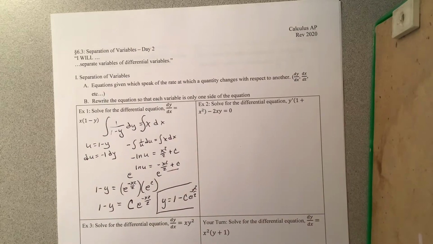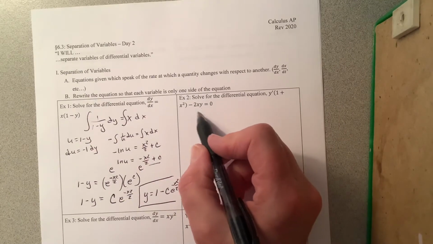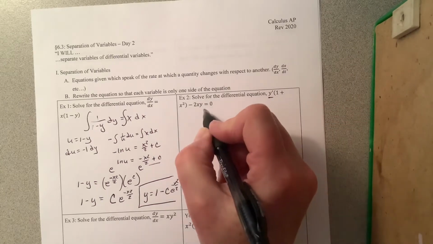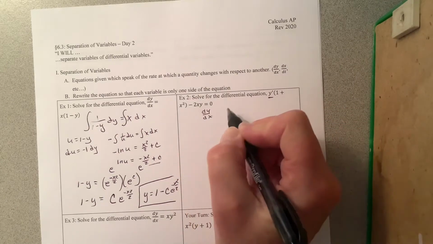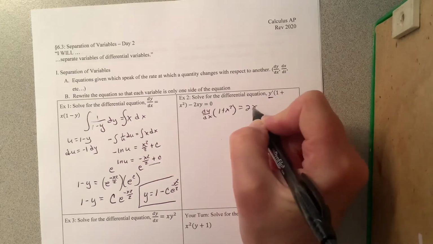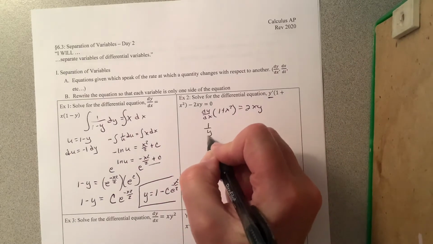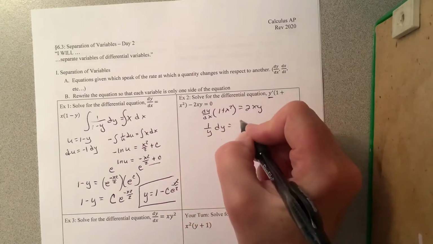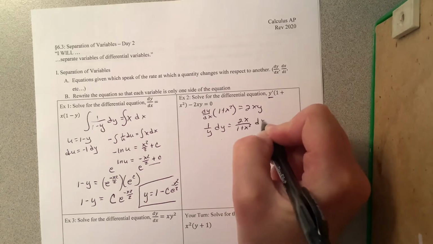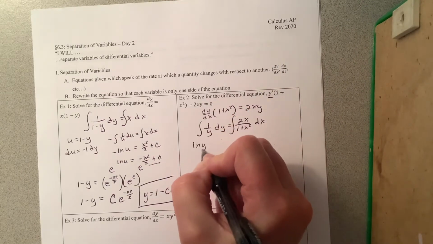Okay, that was really quick. Let's do it again. On this one, I want to add that 2xy to the other side of my equation. And I'm going to rewrite y prime as dy dx times 1 plus x squared equals 2xy. Now you divide by y, you get 1 over y dy equals 2x over 1 plus x squared dx. And you integrate. This time you get ln of y on this side.